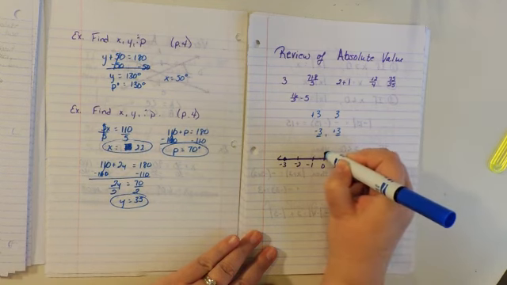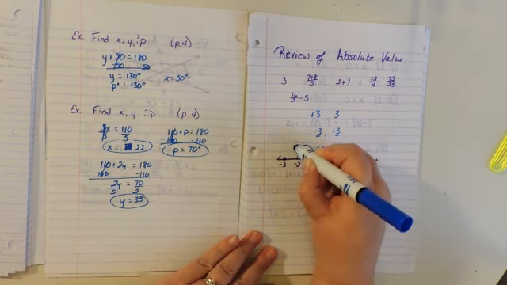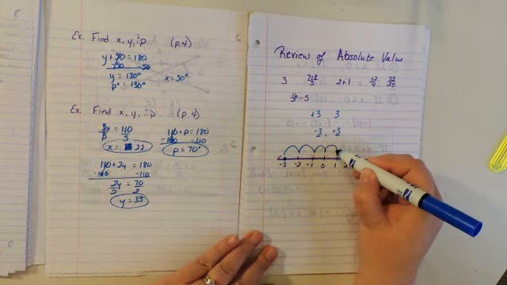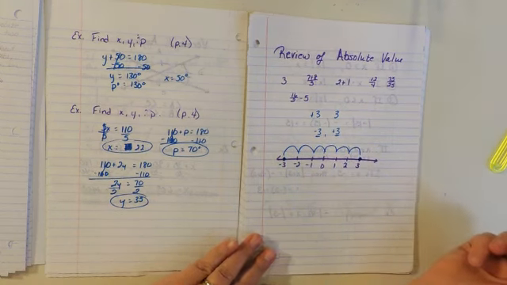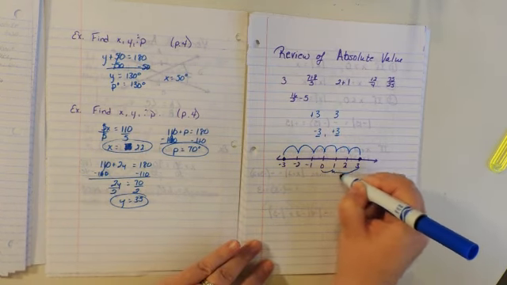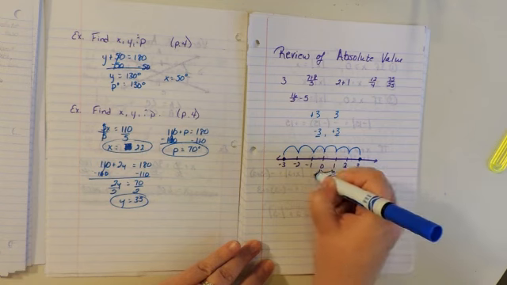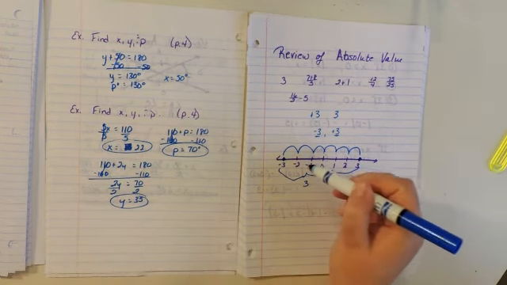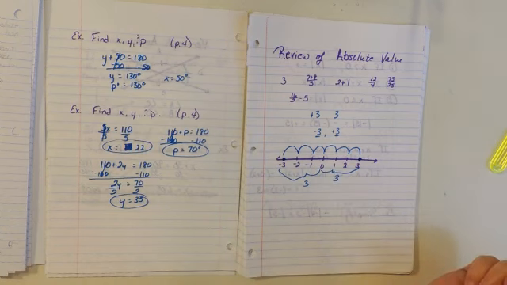From 0, there are 3 spaces between 0 and negative 3. There are also 3 spaces between 0 and positive 3. So the distance here is 3. The distance here is also 3, even though we're talking about negative 3.